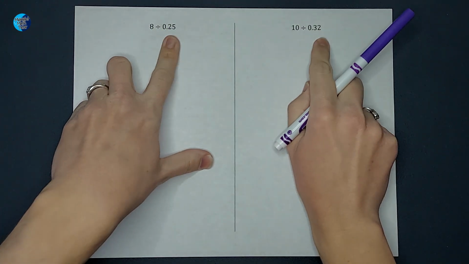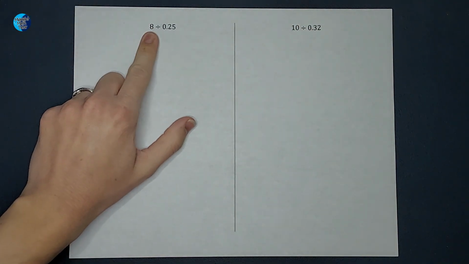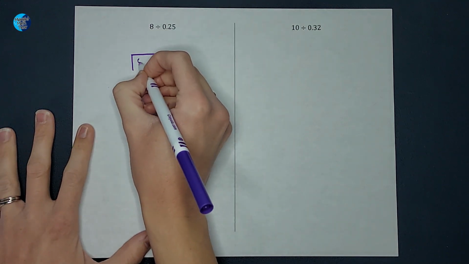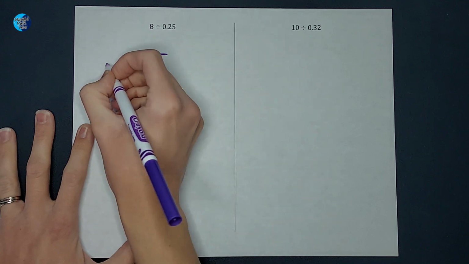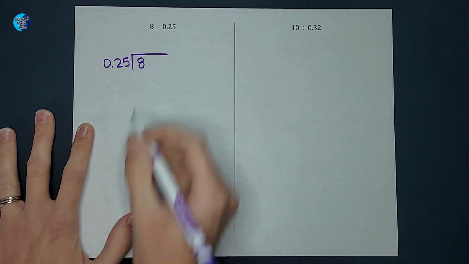Okay, guys, we are going to divide a couple whole numbers by decimals. So when I do this, if I were to set this up as a long division problem, my first number goes inside my division box. So I have 8 here, and I'm wondering how many times does 0.25 go into 8?